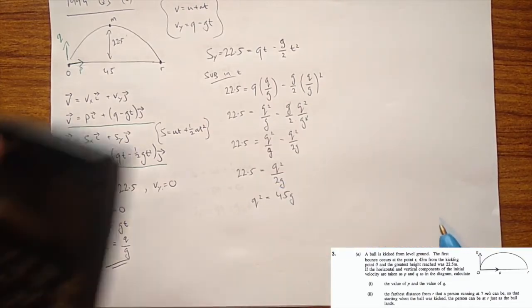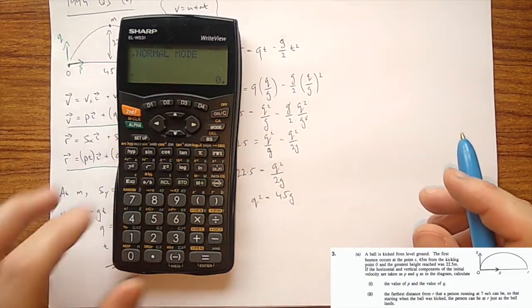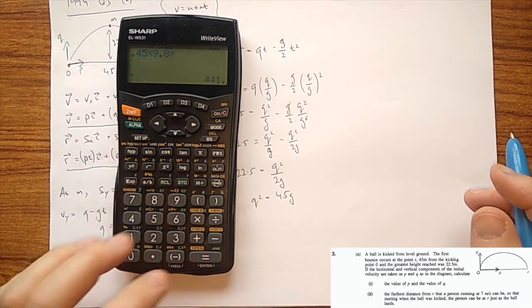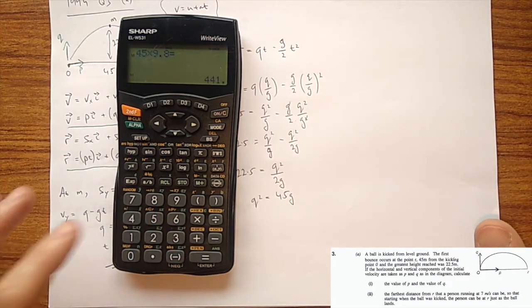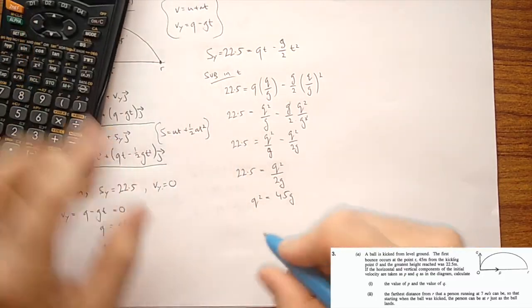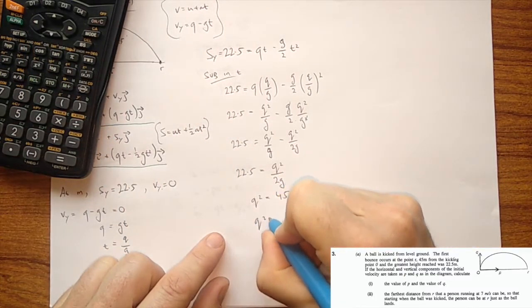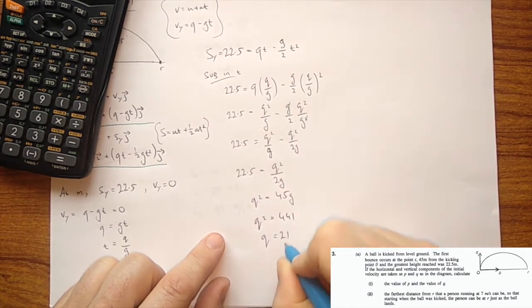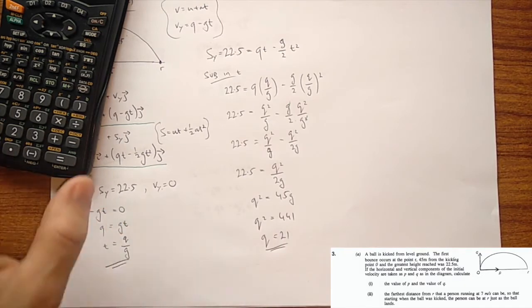Now it's worth taking a little moment sometimes and checking, is that a nice number or a horrible number? 45 by 9.8 is 441, which is a reasonably nice looking number, and let's check that it's a square. So this is going to be nice and tidy. So q squared equals, we'll write it out for the examiner, 441. So q equals 21, halfway there.